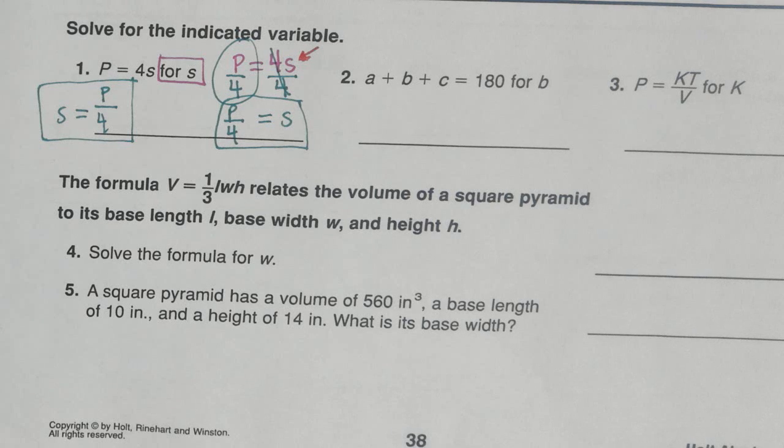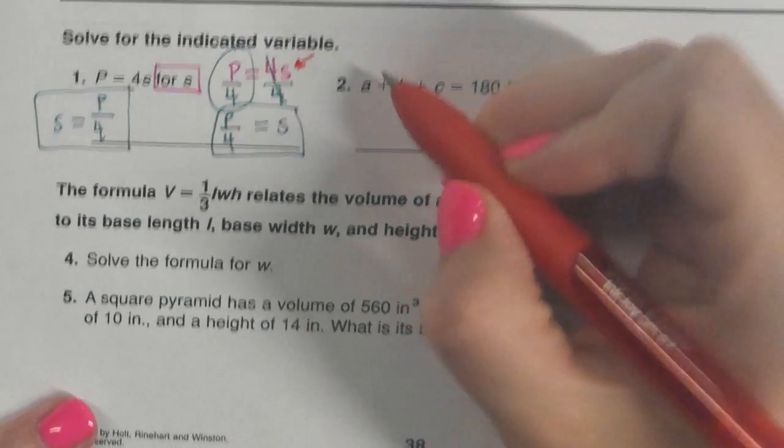All right, Stacey, tell me what we're solving for in this one. Yep, we're solving for B. So, do any of you need more time to draw your arrow? You guys with me? Draw an arrow to B.